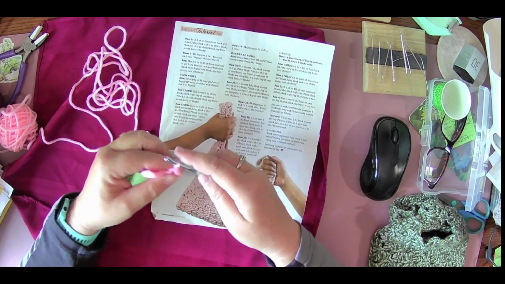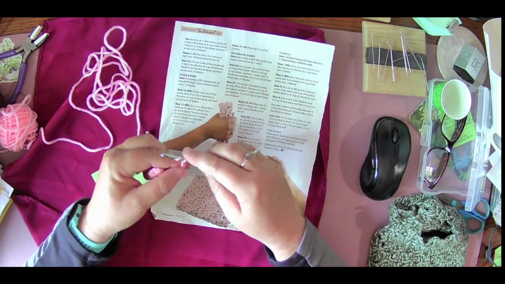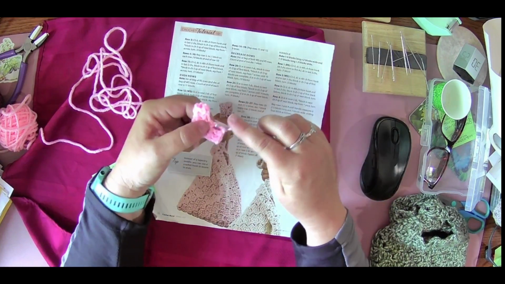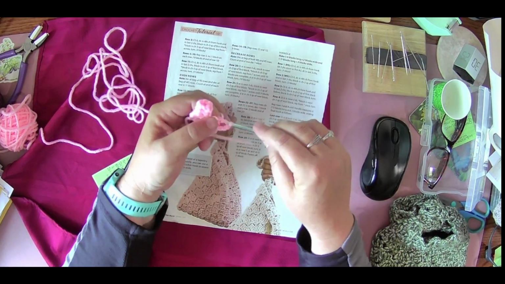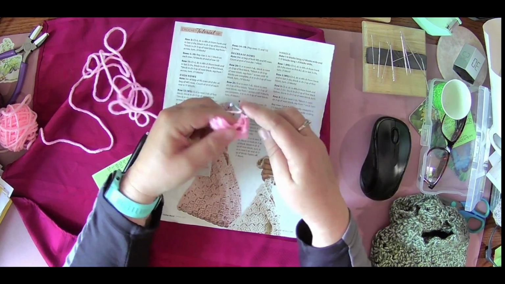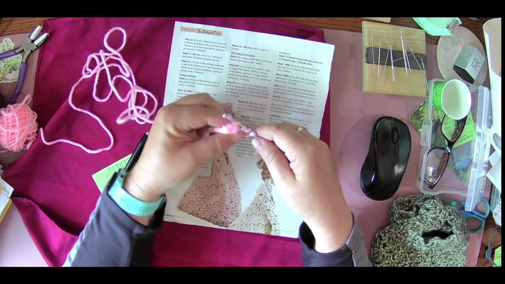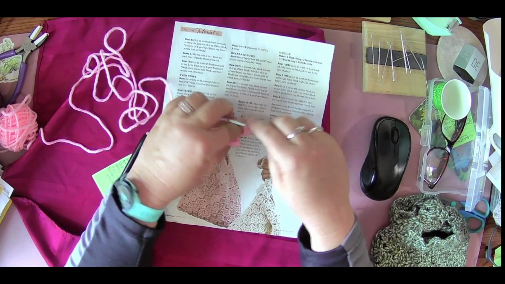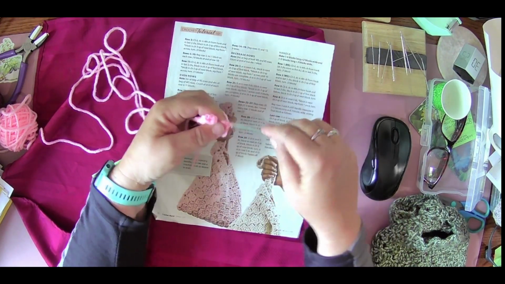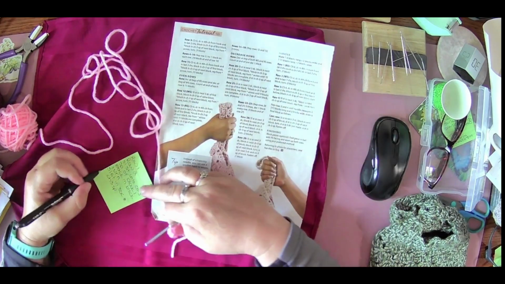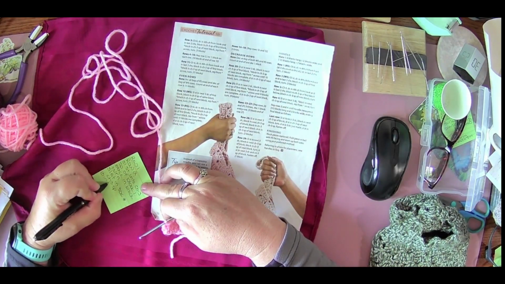Now I block in a block, so chain 3 and 3 doubles. 1, 2, 3. Block and block.